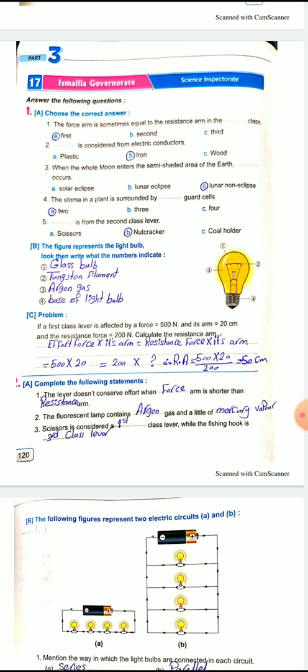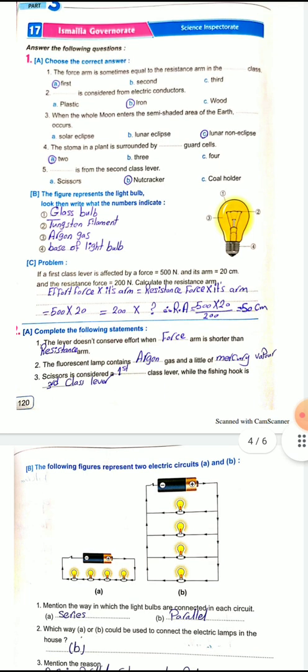Okay? Point C, problem. As we learned, to solve any problem, the first step is to write the rule. Then read the problem. The problem says that if a first class lever is affected by a force equal 500 Newton and its arm equal 20 centimeter and the resistance force equal 200 Newton, calculate the resistance arm. So in this problem we have effort force and force arm and resistance force, and we need to measure the resistance arm.